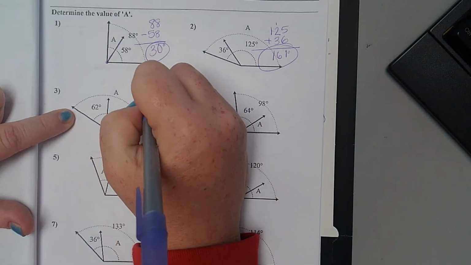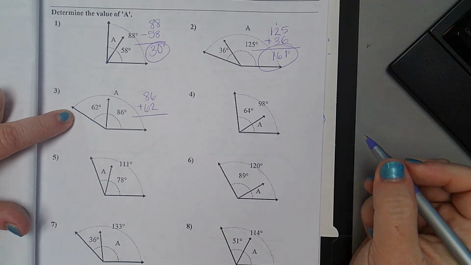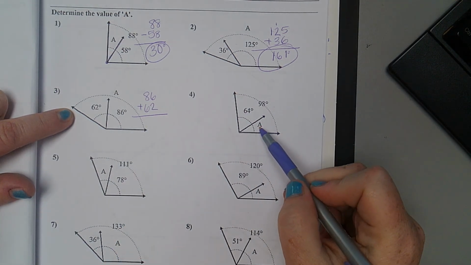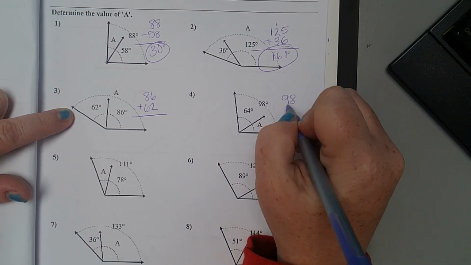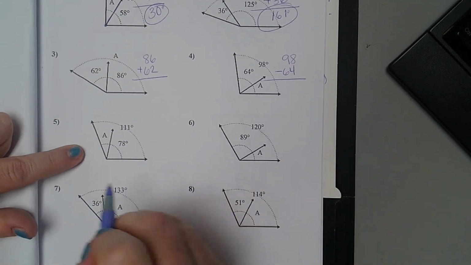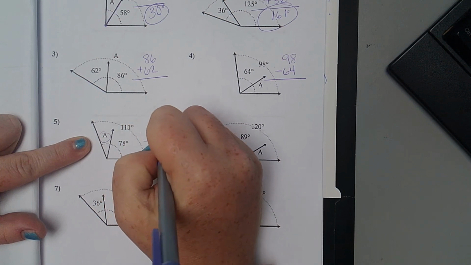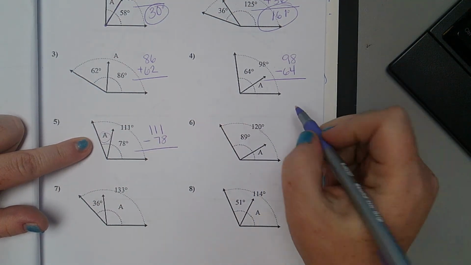Looking for your total. You can do that. Looking for your difference, because you're looking for your missing part. Number 5, you're looking for that difference because you're looking for your missing. Same with number 6, you're looking for your missing.